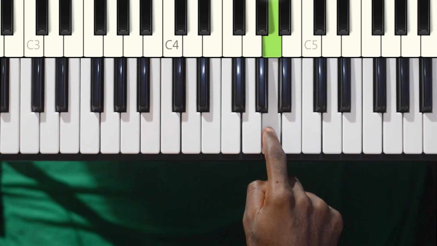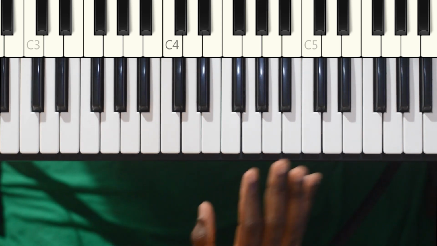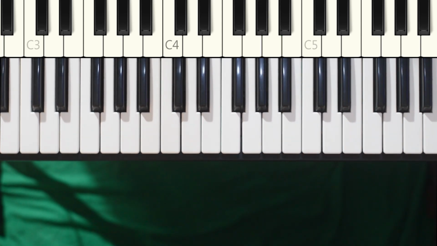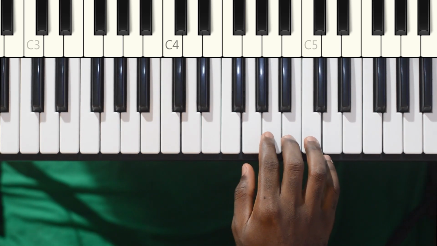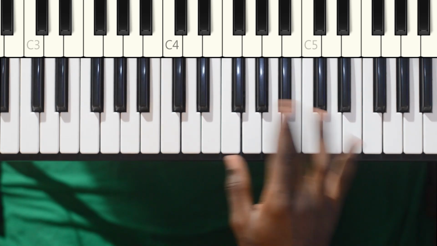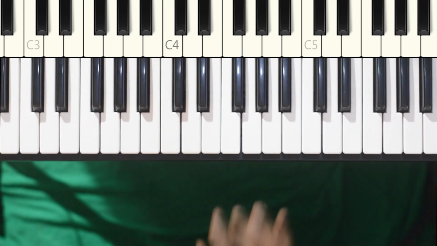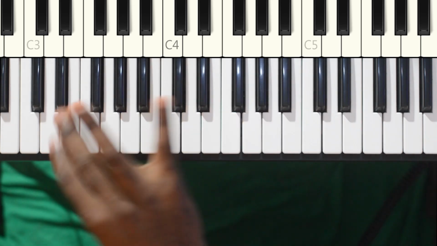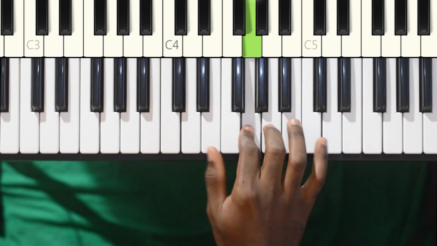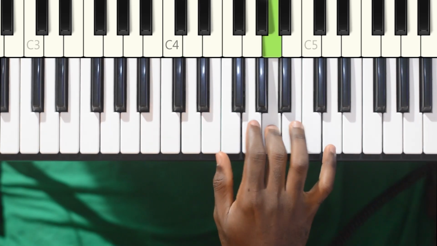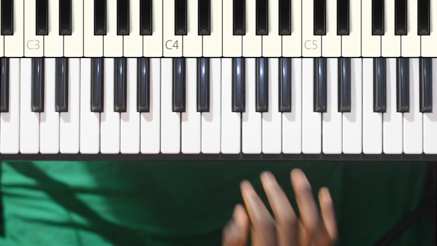So you have to put that in mind. And when you are soloing, let me give you an example. See? So if I do this, watch. You see? So let's go. Let's do this. You see? You see, you are getting that.